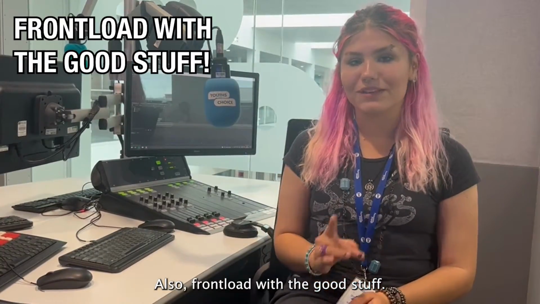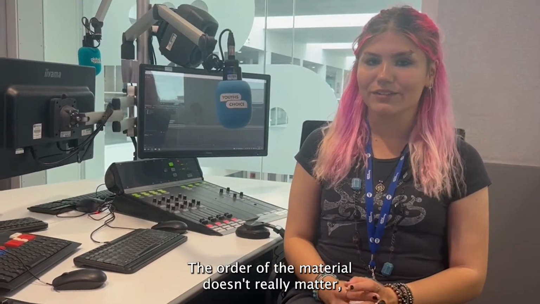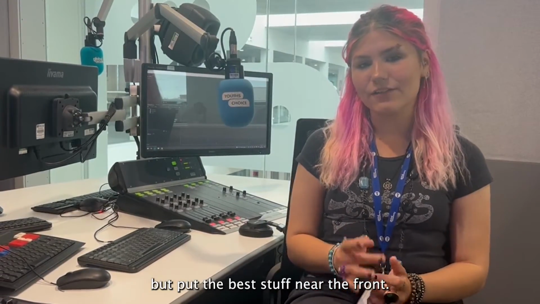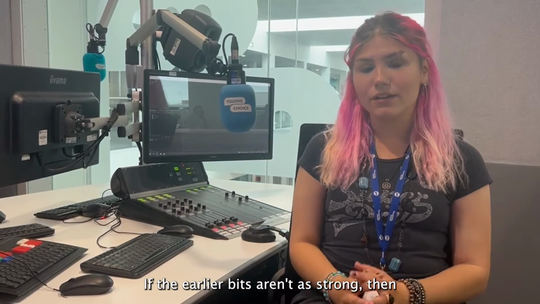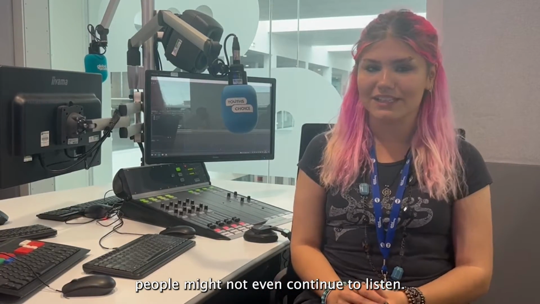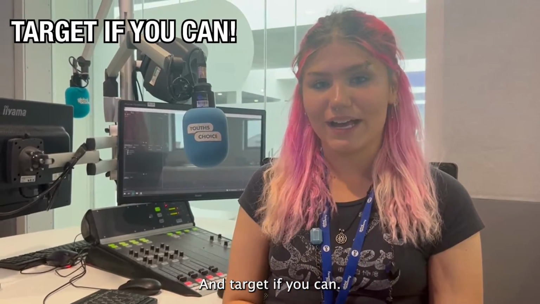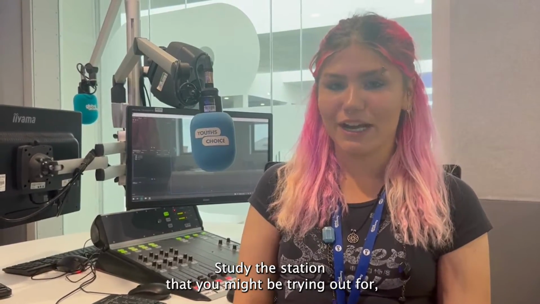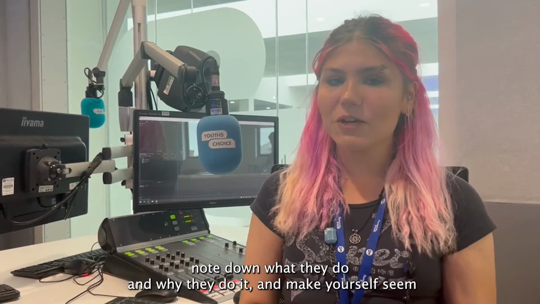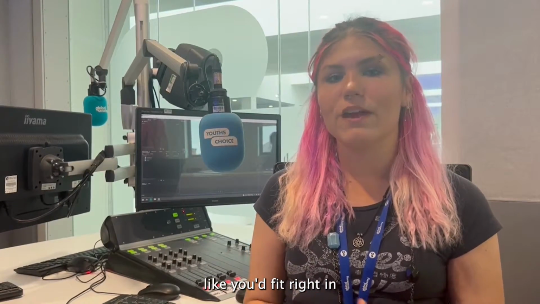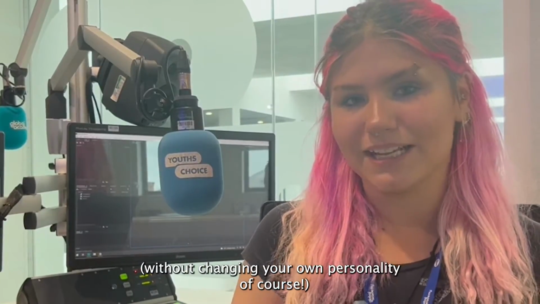Also, front load with the good stuff. The order of the material doesn't really matter, but put your best stuff near the front. If the earlier bits aren't as strong, then people might not even continue to listen. They need to be pulled in from the start. And target if you can. Study the station that you might be trying out for, note down what they do and why they do it, and make yourself seem like you'll fit right in, without changing your own personality, of course.